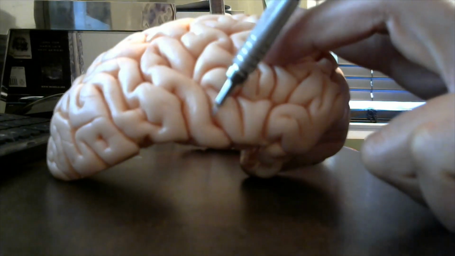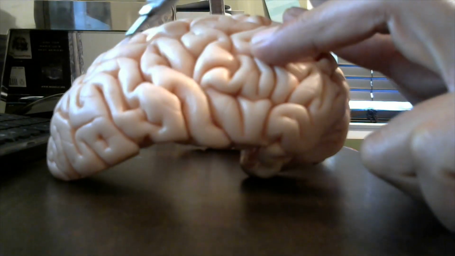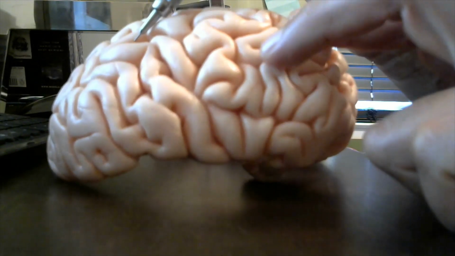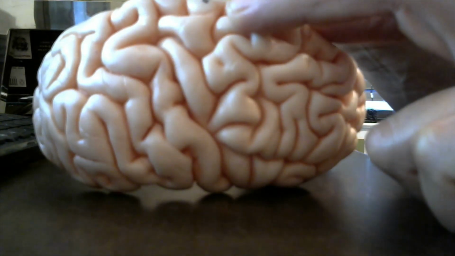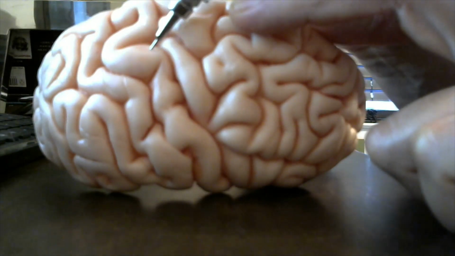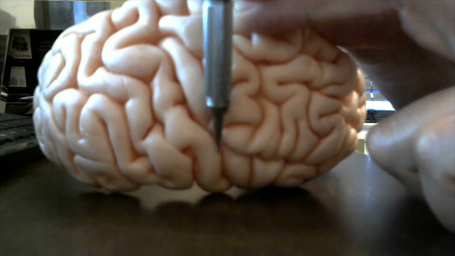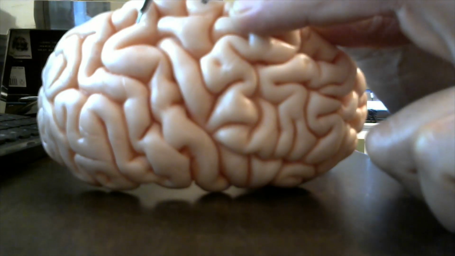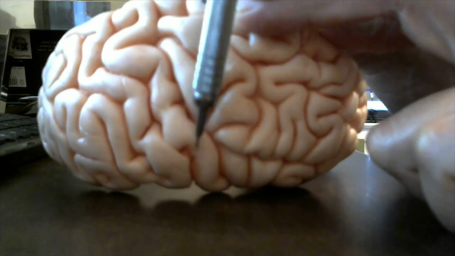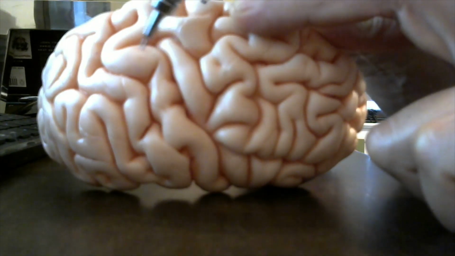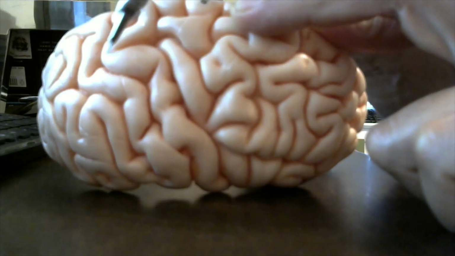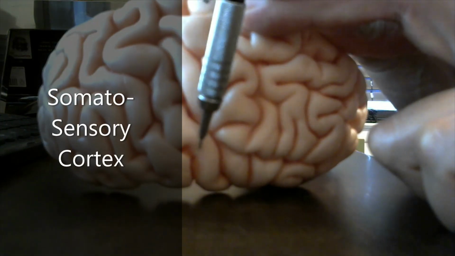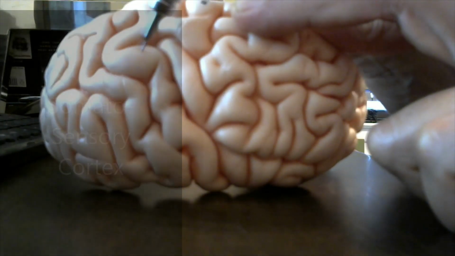This post-central gyrus is a really, really important landmark. Let me tip this so you can see the superior portion of it. Here, the central sulcus is here, and the post-central gyrus is right here. What's really important about the post-central gyrus is that it's known as the somatosensory cortex.